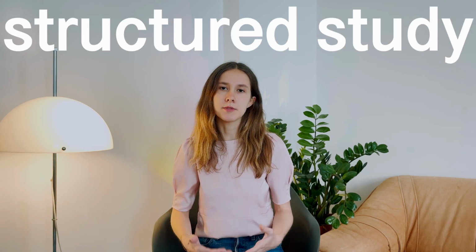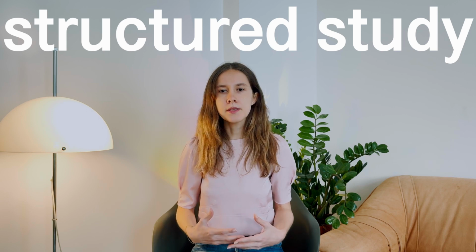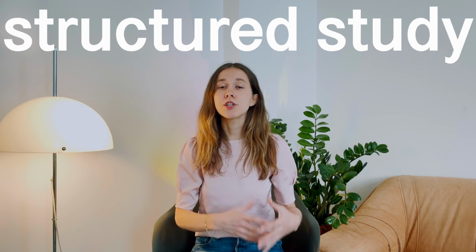Now, while active practice is where your fluency starts to grow and your speaking confidence begins to take shape, there might come a point where repeating phrases or mimicking patterns isn't enough and you want to dig a bit deeper and build a more solid foundation of grammar, understand why things are said in a certain way, why the verb is placed there, where's the logic behind the sentence structure, and this is where structured study comes in. This mode is less about performance and more about understanding the architecture of the language.